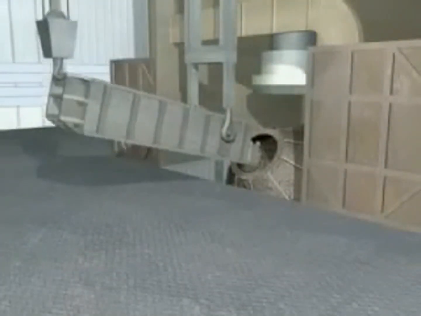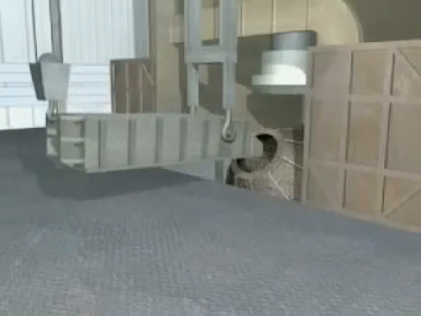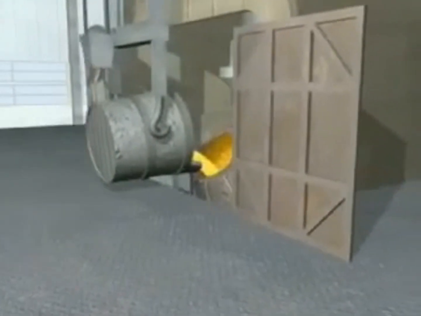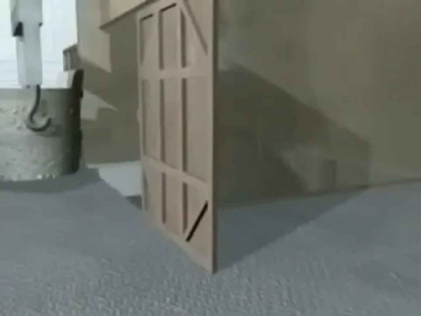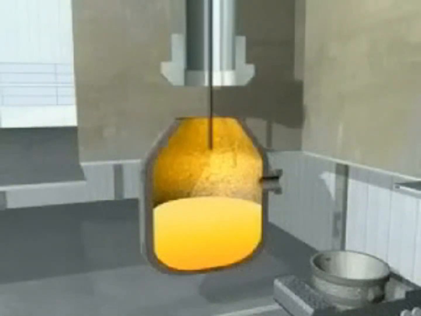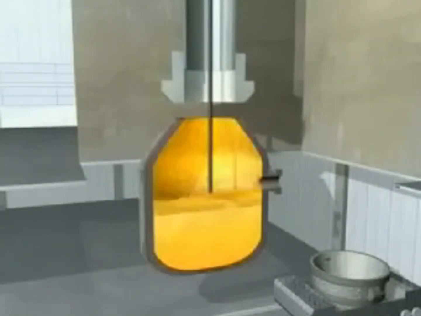To start with, scrap steel is deposited in the vessel. Then the hot metal, which may have been pre-treated to remove elements such as sulphur, is added. A water-cooled lance is lowered into the vessel and high-purity oxygen is blown through the lance at about twice the speed of sound, just above the surface of the hot metal. The oxygen combines with impurities and this oxidation produces heat.